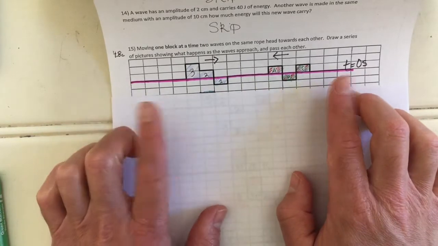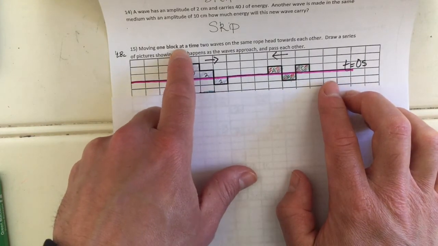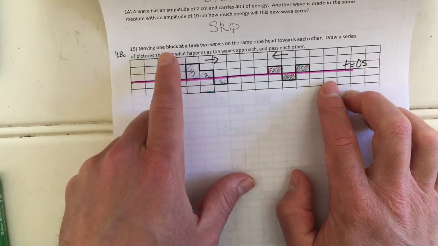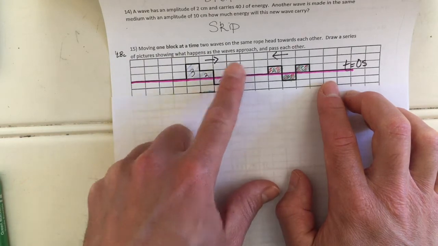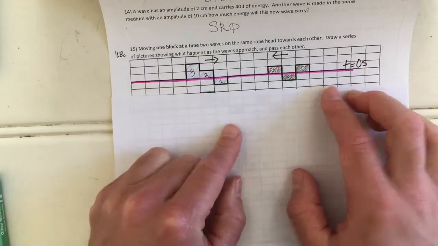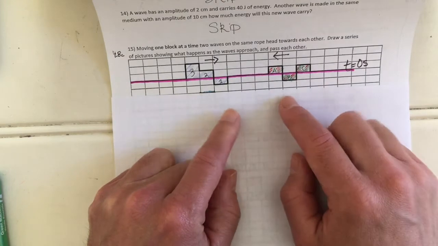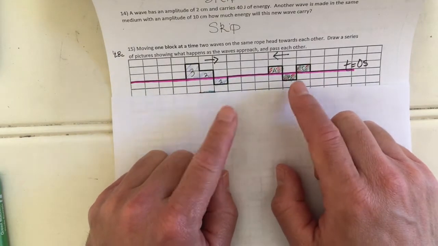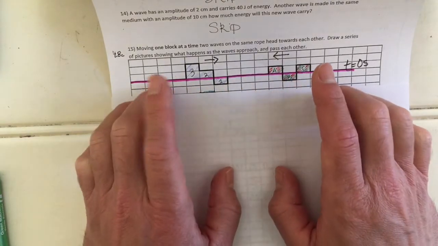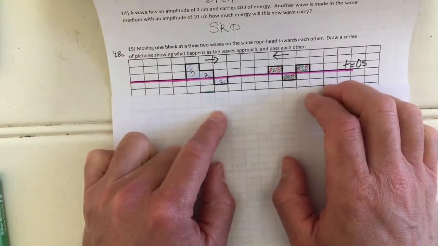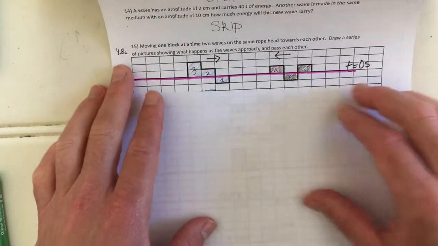So they're moving this time at 1 block at a time. So that's 1 block a second. This blue wave is moving to the right, and this red wave is moving to the left. So are they going to meet? Are they going to definitely? Are they going to interfere? Sure. At what time? That's a good question. So we're going to kind of find that out.